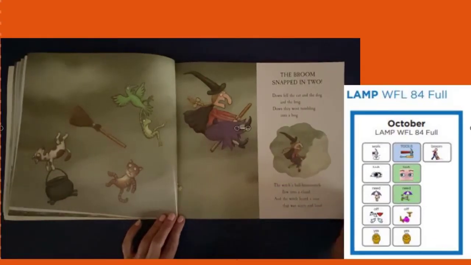Oh no, they all fell off. This is bad. They all fell off the broom.